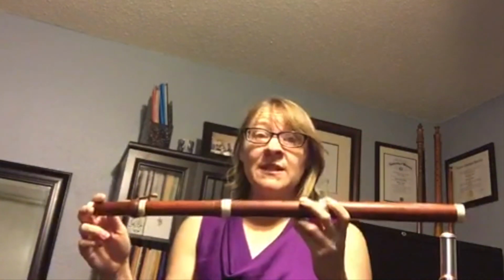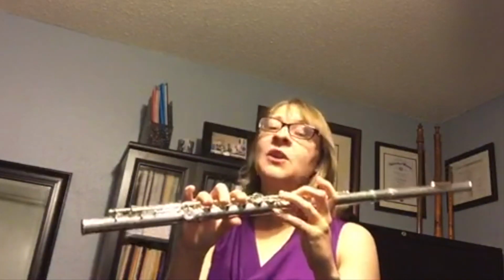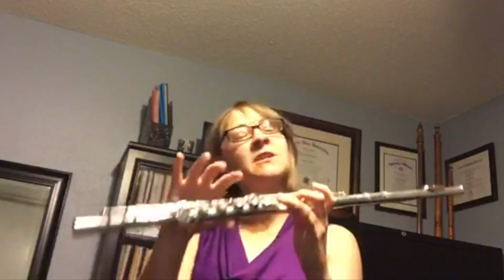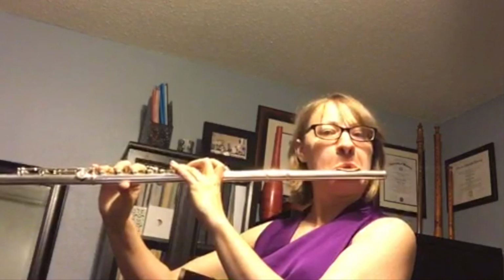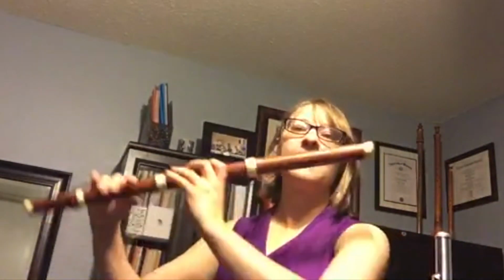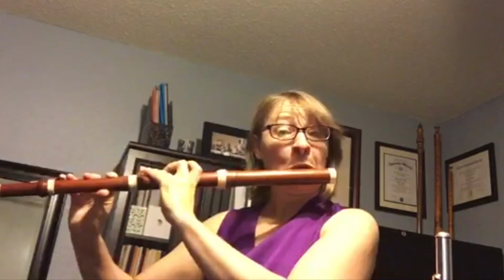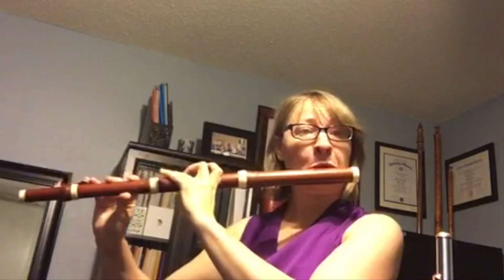This instrument is at 415, as I said, so if I play the same D on both of these instruments, you will hear how on the traverso, it's about a half step lower. Same note, same fingering, just slightly different pitch.